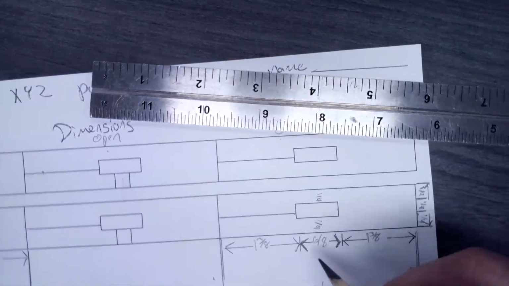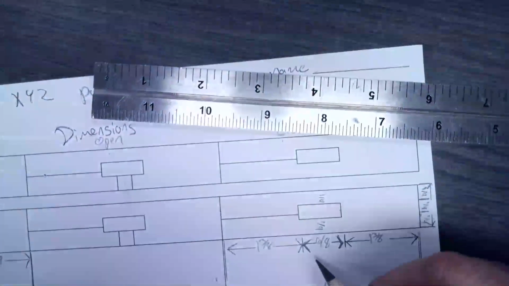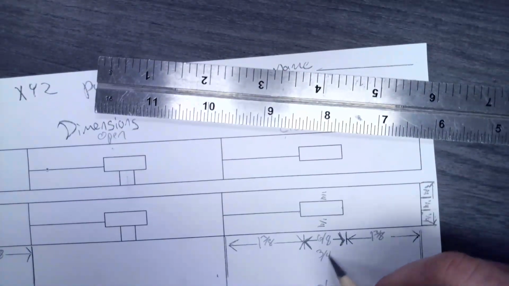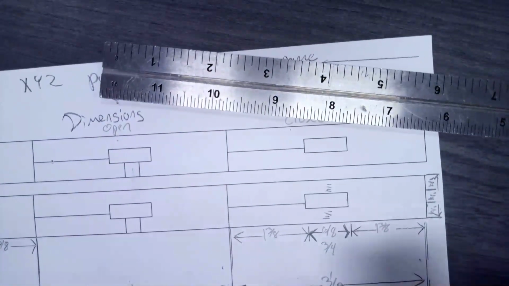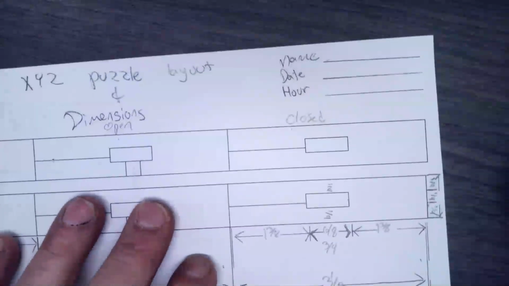Top and bottom number, if they're both even, they both can be divided by what number? 2. So 6 divided by 2 is? 3. And 8 divided by 2 is? 4. So far right now, guys, we have got all of this done. We have just one more to do.